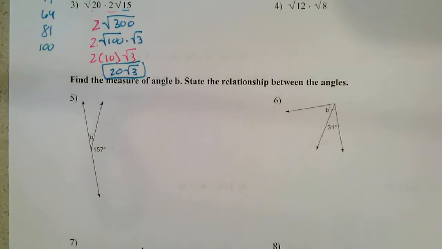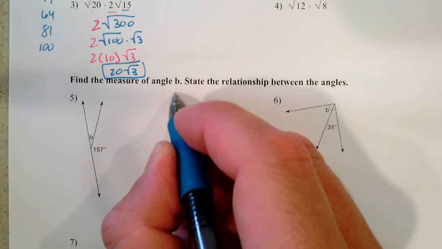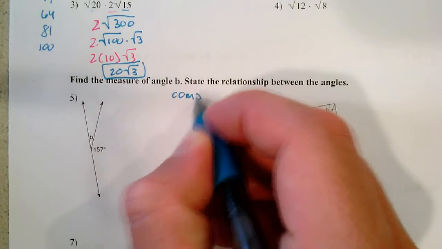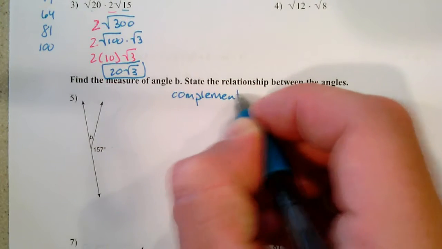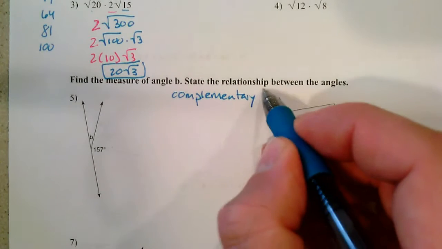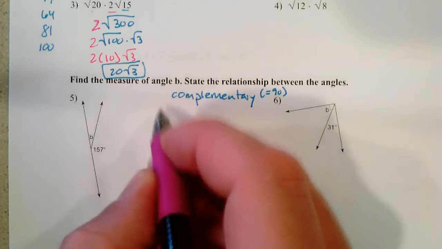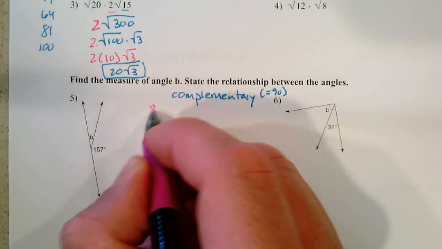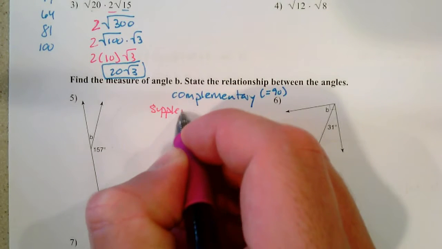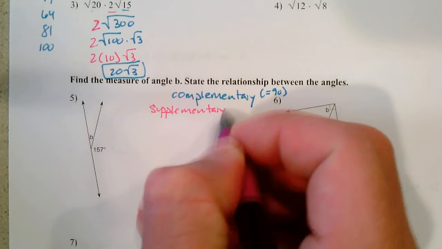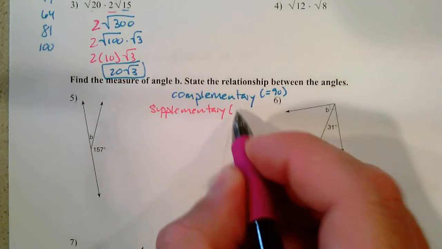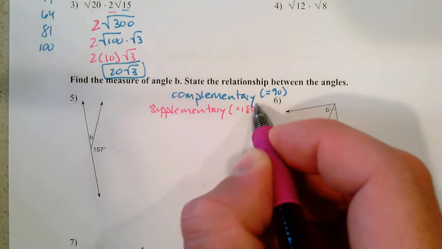Here we are finding the measure of angle B and stating the relationship between the angles. There's going to be 3 different relationships we're looking at here. One of them is going to be complementary, and that means they equal 90 when you add them up, or they make a right angle. And then we've got supplementary, and that means that they equal 180.